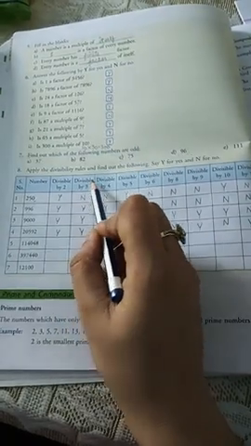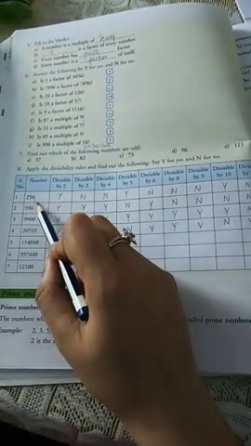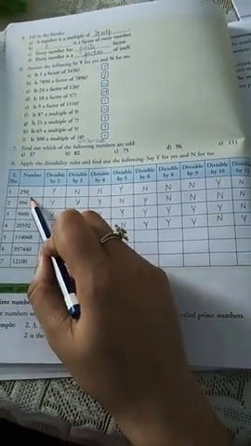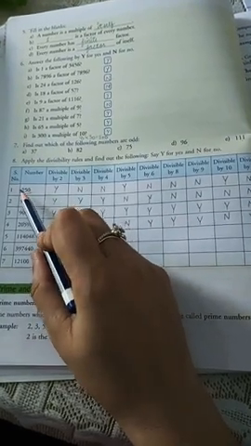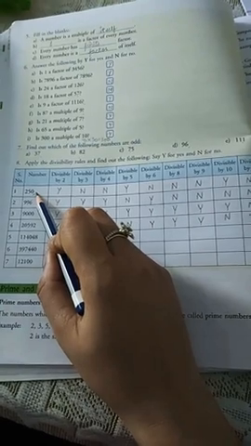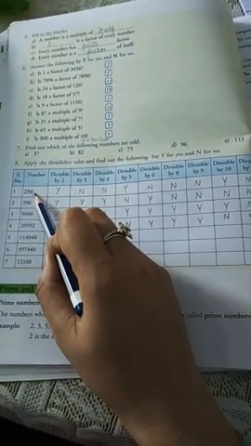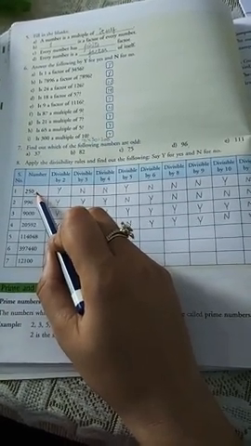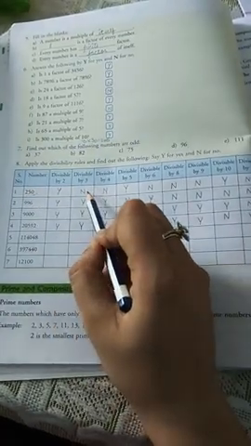So it's Y. Divisibility by 3. Now see, what is the divisibility rule of 3? Add all the digits of the number. 2 plus 5 plus 0. What will it be? 7. So, is 7 divisible by 3? No. That is why 250 is not divisible by 3.